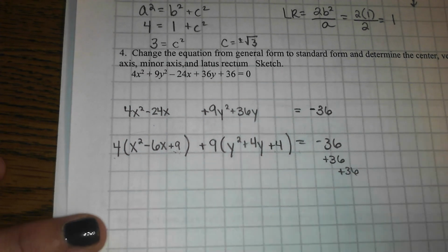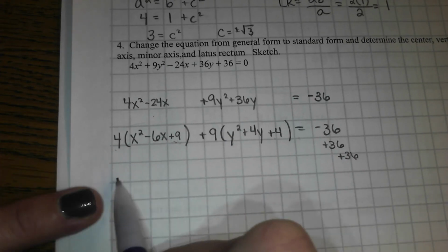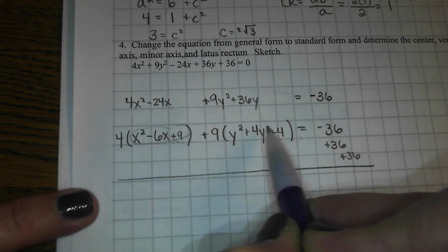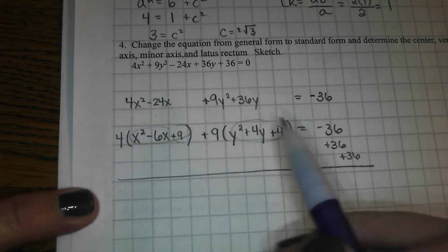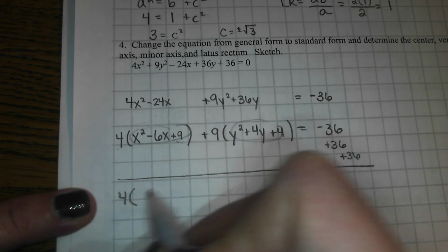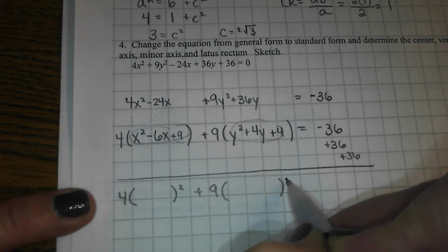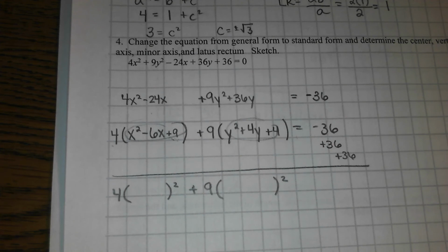Perfect. Good. So, now I'm going to factor those trinomials. I completed them and made them perfect squares so that I could write them as something squared, so that it was like morphing into that whole ellipse format. So what does this one, Laura, factor into?